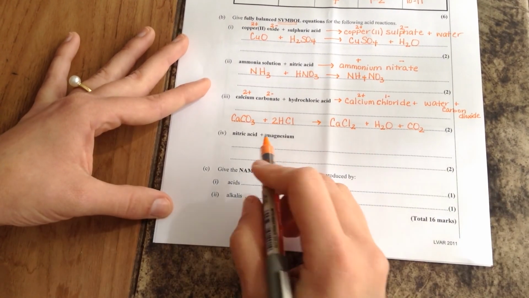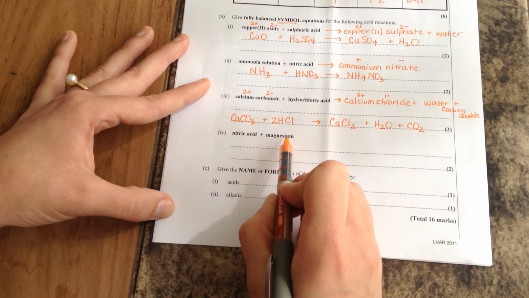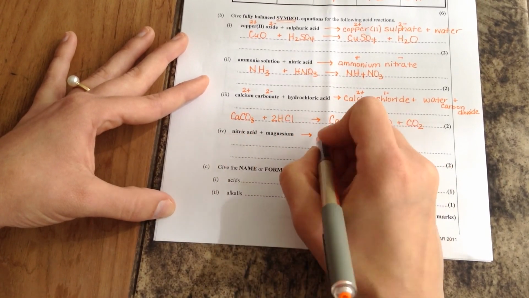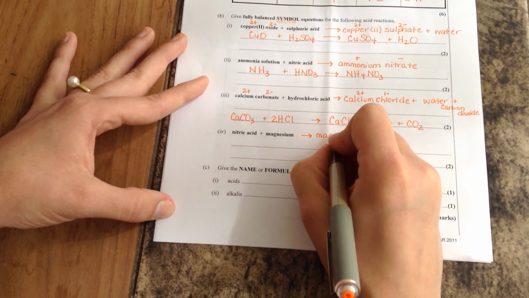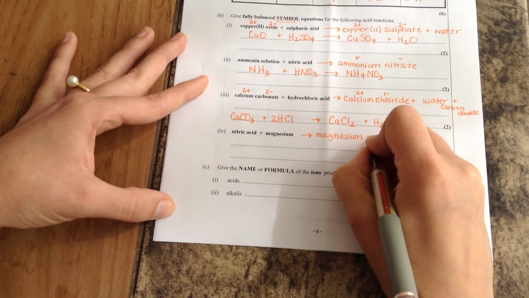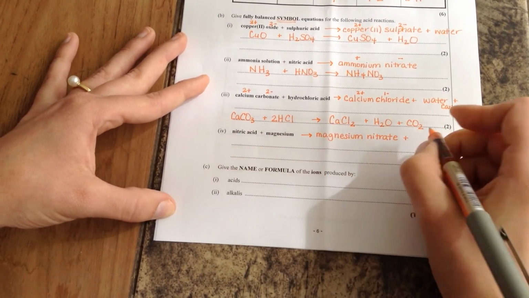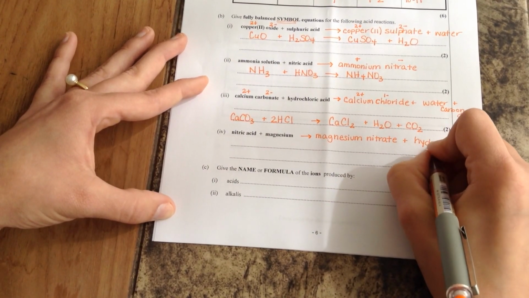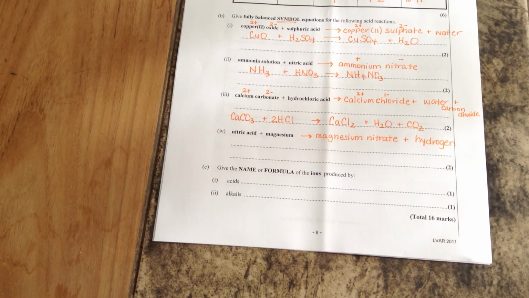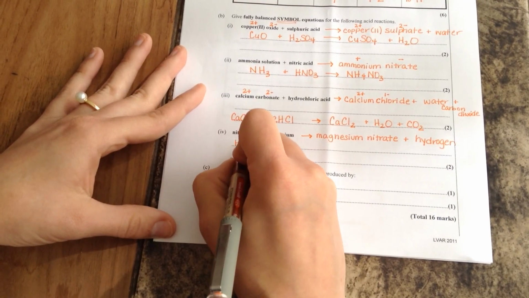And the last one, nitric acid plus magnesium. So we have an acid plus a reactive metal. In this case, we're still going to form a salt. We've got our magnesium. And then remember, nitric acid forms nitrate, so magnesium nitrate. And then a reactive metal will form hydrogen gas. So again, you really just need to memorize the patterns for our different acid reactions. Nitric acid, you should know, is HNO3.